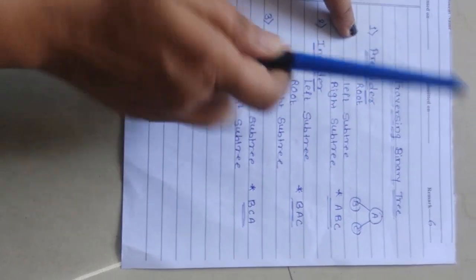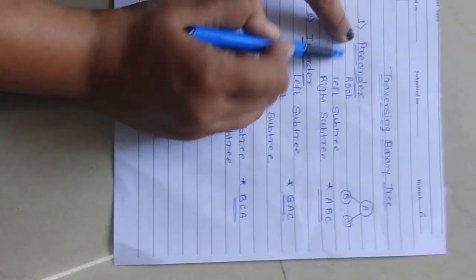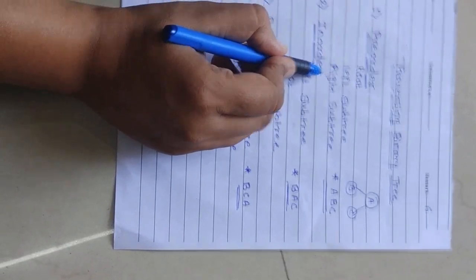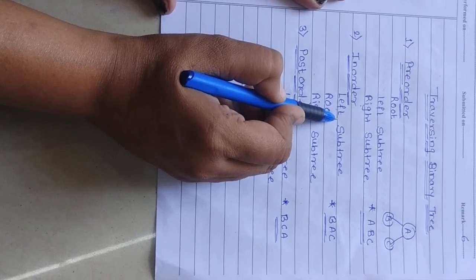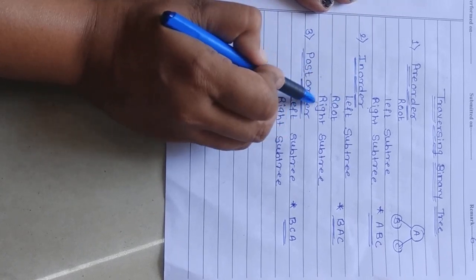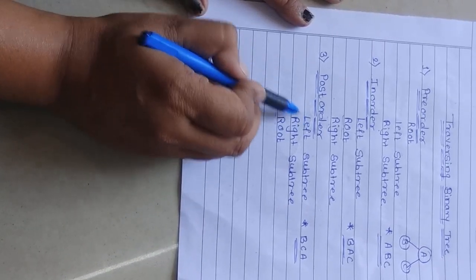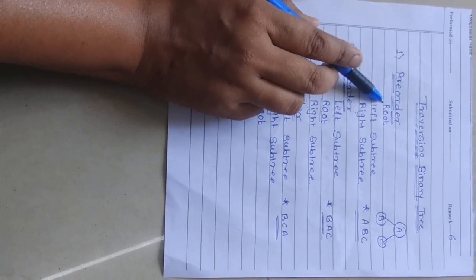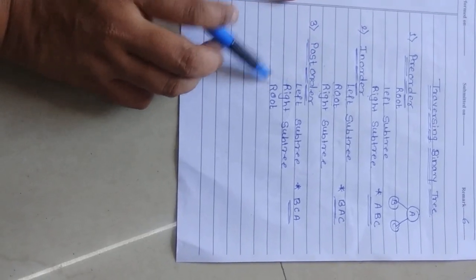In pre-order traversing, as the name indicates, pre means first, we first visit the root node, then we visit the left subtree, and then we visit the right subtree. Clear? Then in-order traversal, as the name indicates, in: first we visit the left, then the root, and then the right. In means the root is visited in between the left and right. Post-order means the root is visited post, after left and right. Clear? In pre-order, the sequence you should follow is root, left and right. In-order, left, root and right. In post-order, left, right and root.